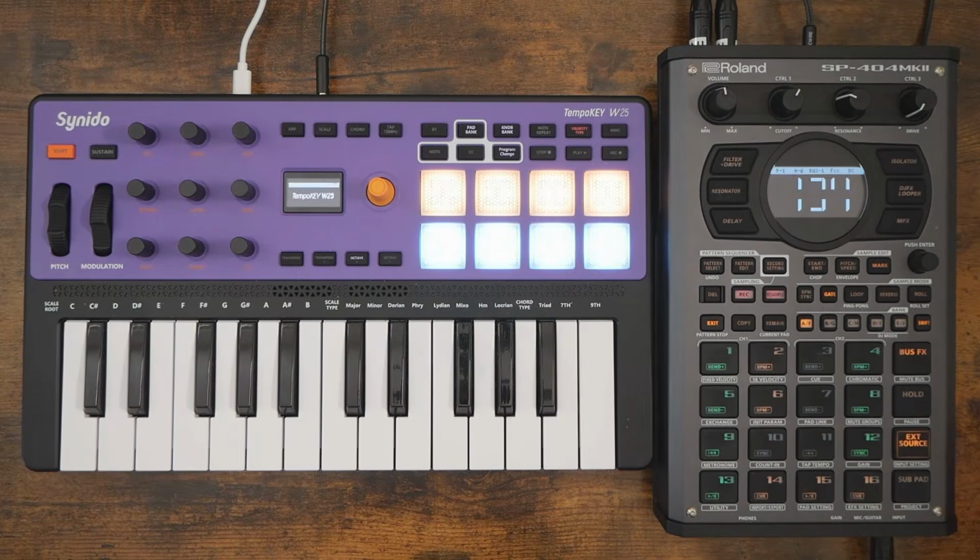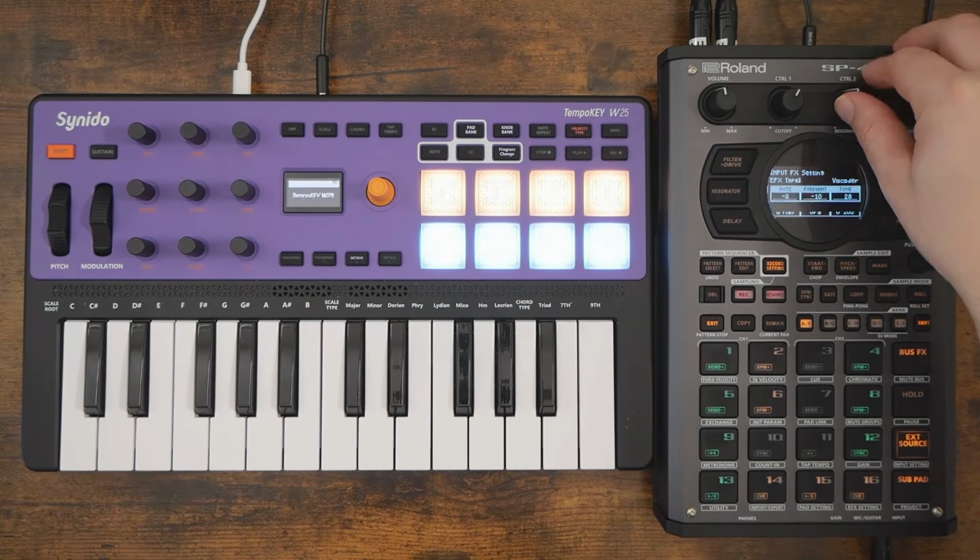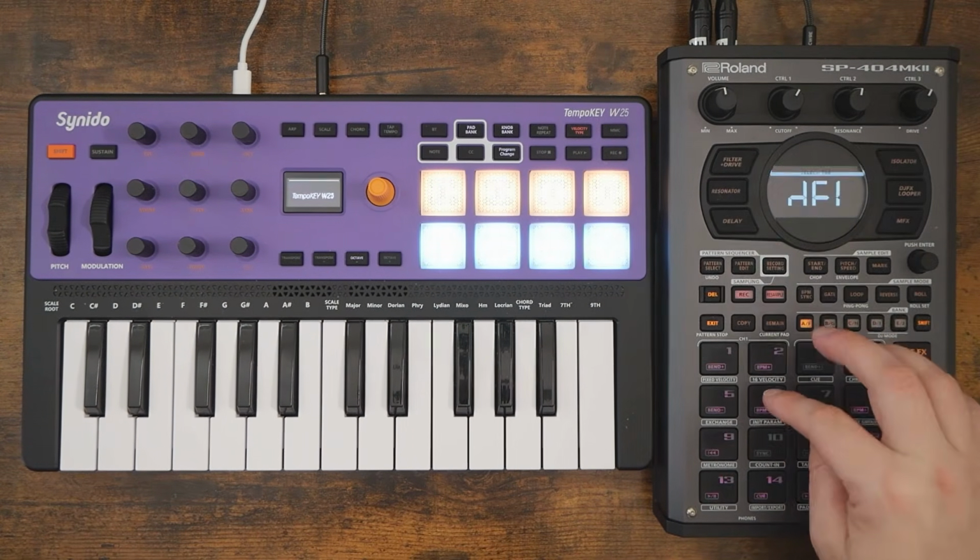In my opinion, it sounds pretty great for something that's just built in. And again, we have all those controls over it too. So we can change the tone and the formant if we want to take that again here.